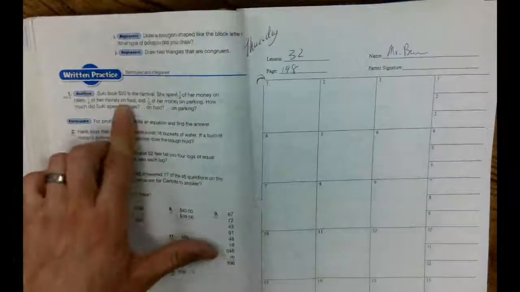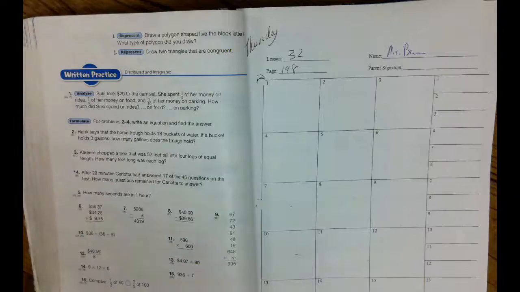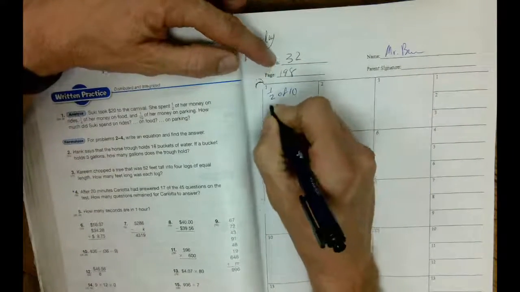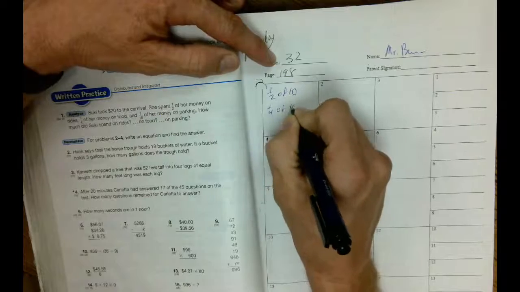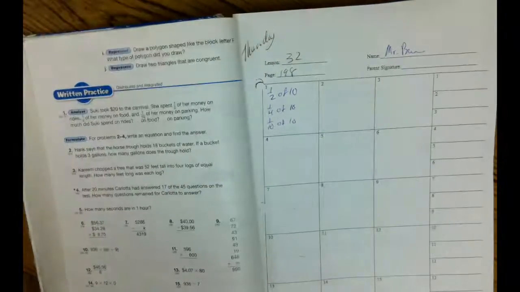Suki took $20 to a carnival. She spent half her money on rides, a fourth on food, a tenth on parking. How much did Suki spend on rides, food, and parking? Oh my goodness gracious. Okay, so we got 1/2 of 10. We got 1/4 of 10. And we got 1/10 of 10. So we're going to have 3 different answers.